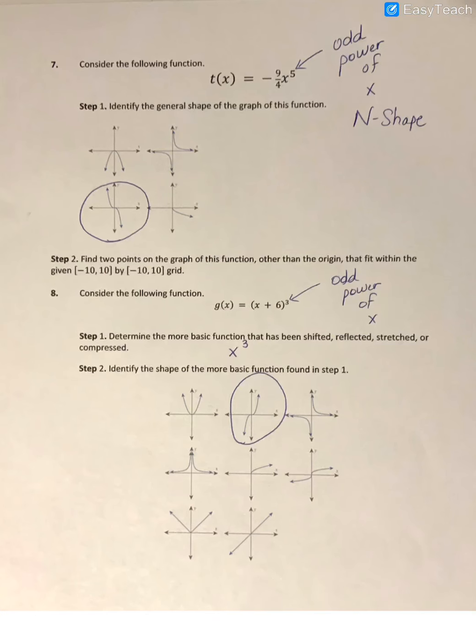We're going to be looking at some graph shapes next. So on number 7, it says consider the following function, identify the general shape. So what you're looking at here is where your x is and what type of power it has. You'll notice that x is just normal, meaning it's not in the bottom of a fraction, and it is odd.